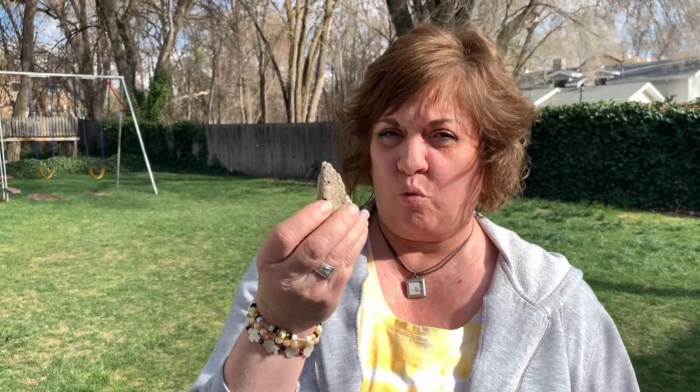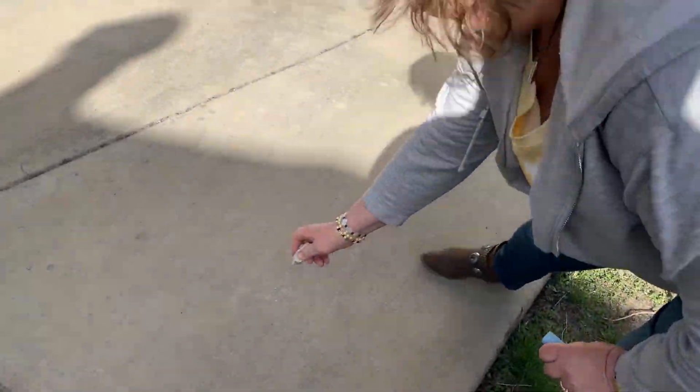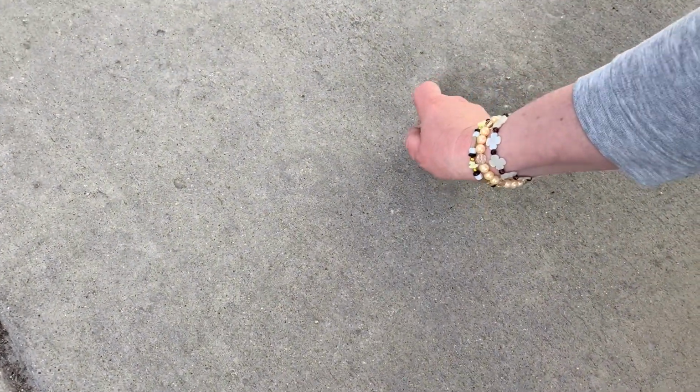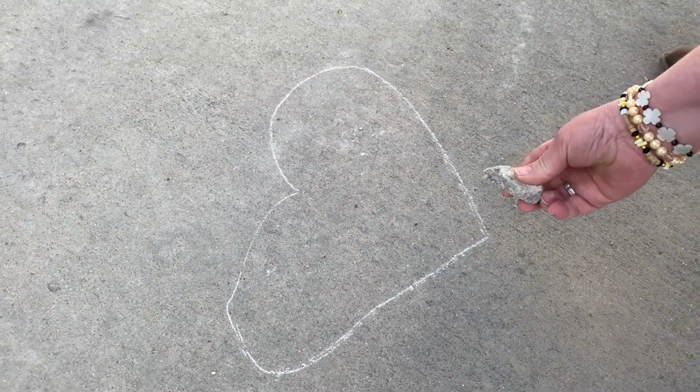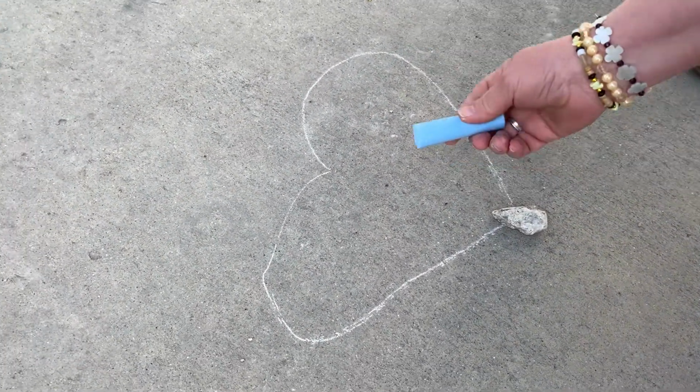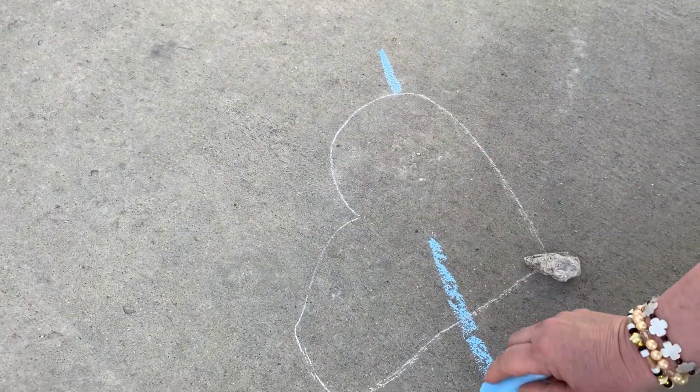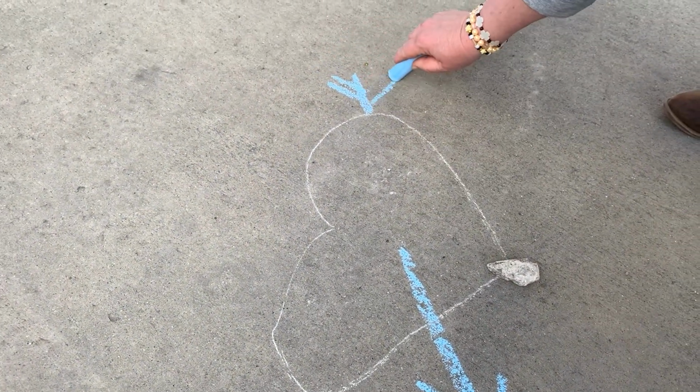Then, also a fun thing to draw with is sidewalk chalk. But if you don't have sidewalk chalk, did you know that a plain old rock, especially if you can find a white rock, you can use it to draw lines? Let's go find out. Watch this. And that's just a piece of a rock. And here's my sidewalk chalk. I'll draw an arrow going through my heart. So after this, we're going to get some sidewalk chalk and we're going to play a line game. So come and join me in just a minute.